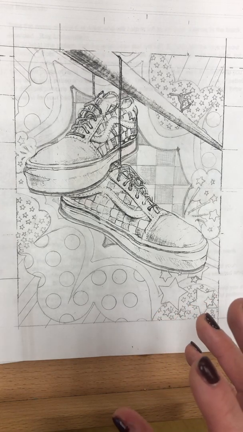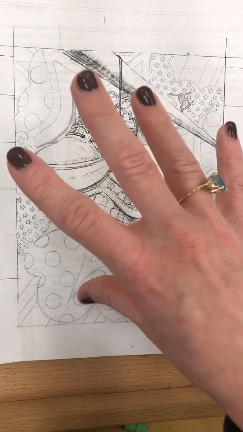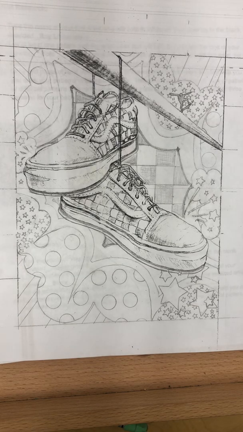But one thing that I will say with this work in particular, still the focus is on the shoes.